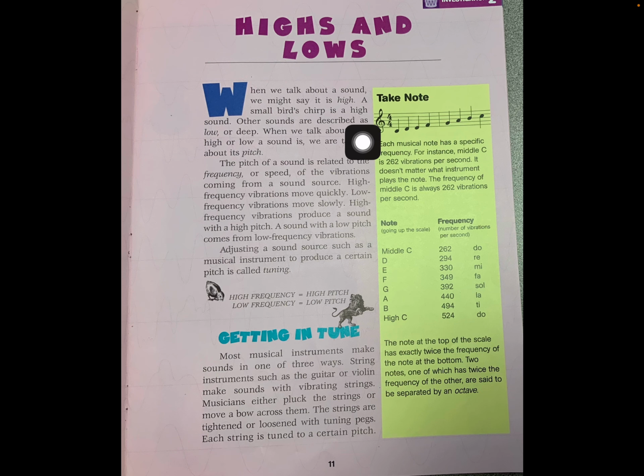Take note. Each musical note has a specific frequency. For instance, middle C is 262 vibrations per second. It doesn't matter what instrument plays the note. The frequency of middle C is always 262 vibrations per second. Here you can see the notes and the frequencies.